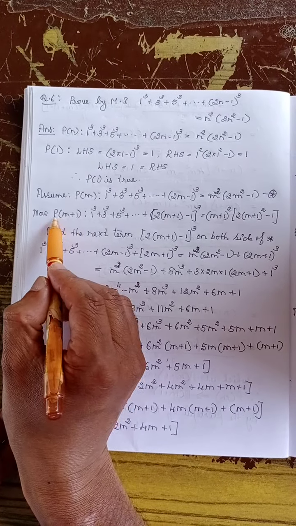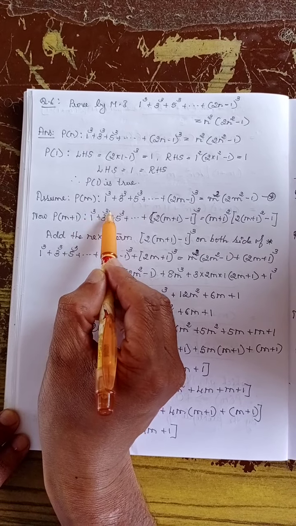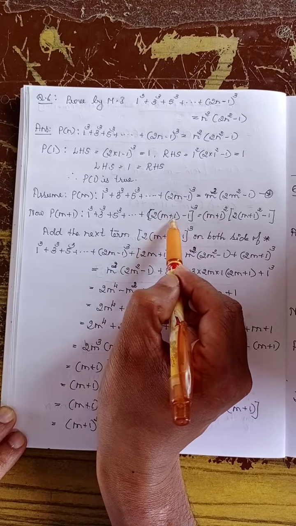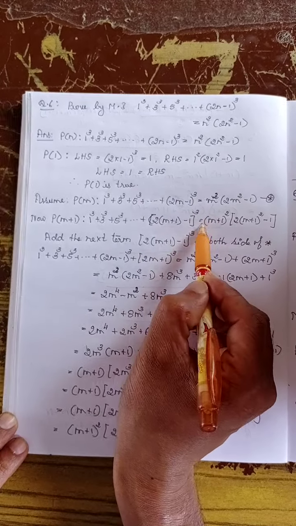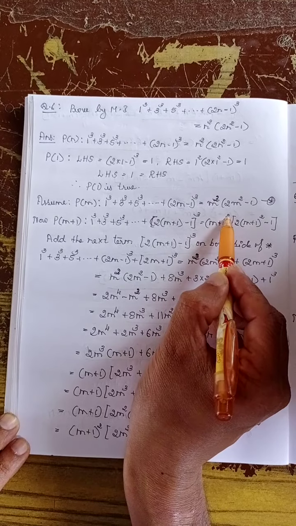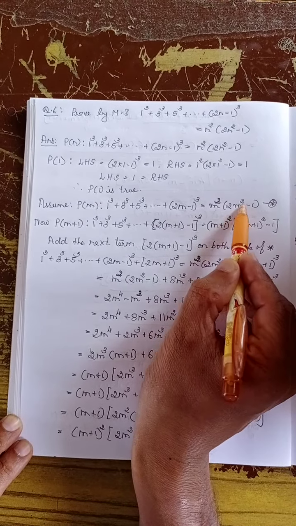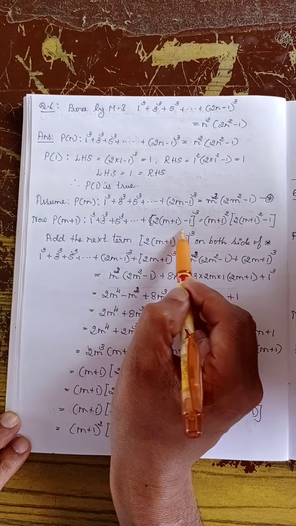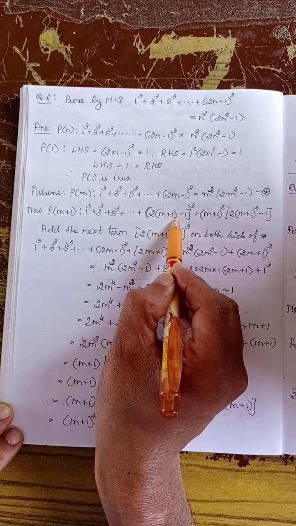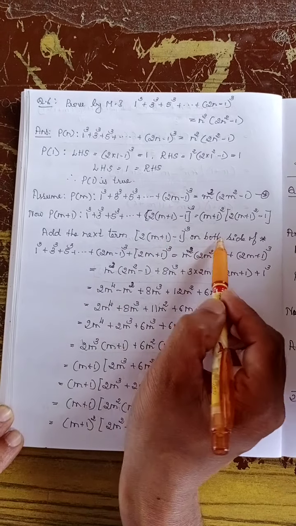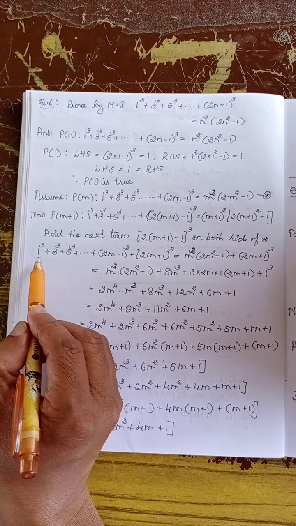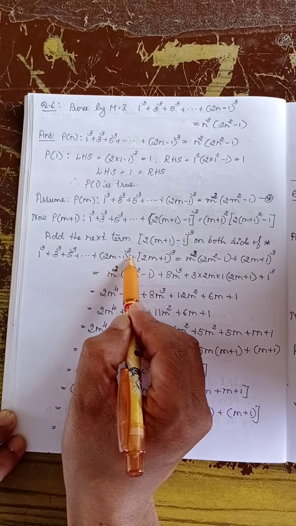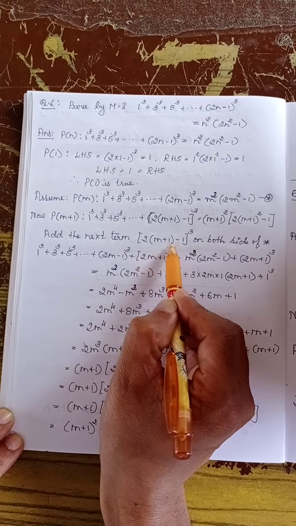Now also assume p of m plus 1, which is 1 cube plus 3 cube plus 5 cube plus 2 into (m plus 1) minus 1 the whole cube is equal to (m plus 1) the whole square into 2 into (m plus 1) whole square minus 1. Now the next term will be here (2 into (m plus 1) minus 1) the whole cube. We add this one to both sides of equation star. Then we get 1 cube plus 3 cube plus 5 cube etc. plus (2m minus 1) the whole cube plus this, which we simplify.